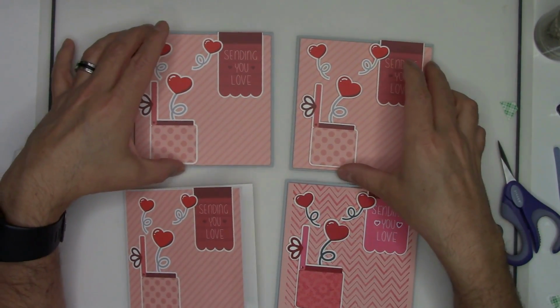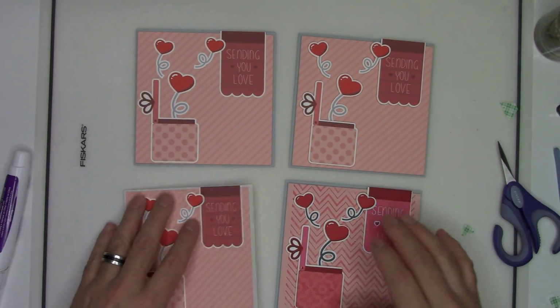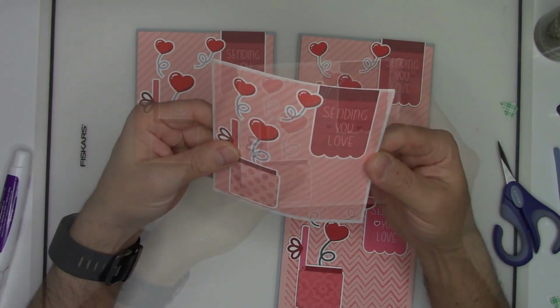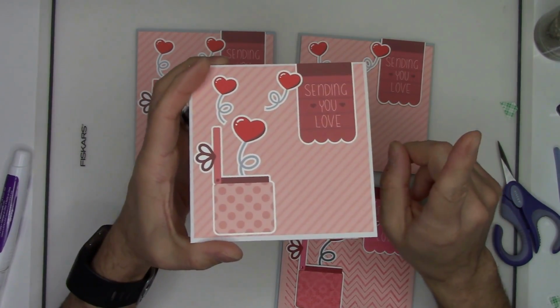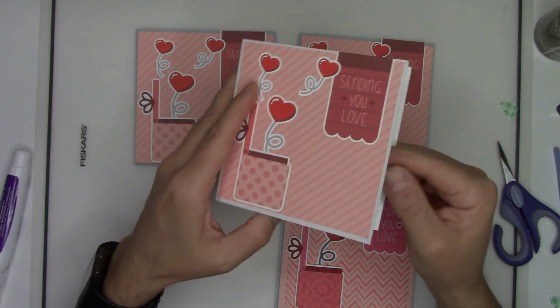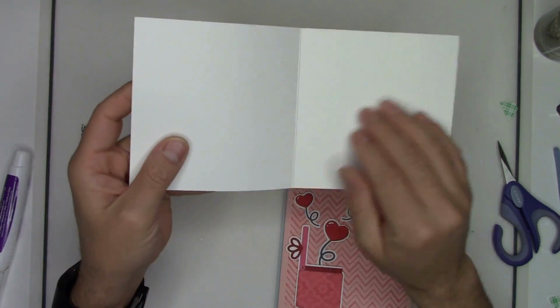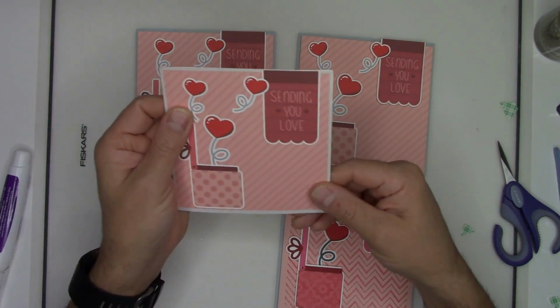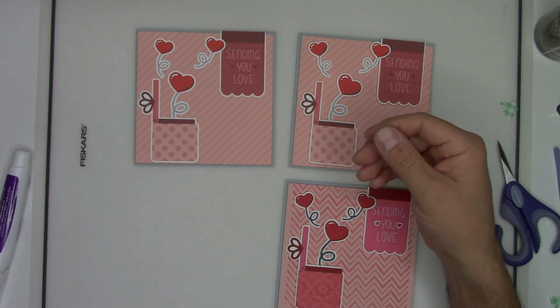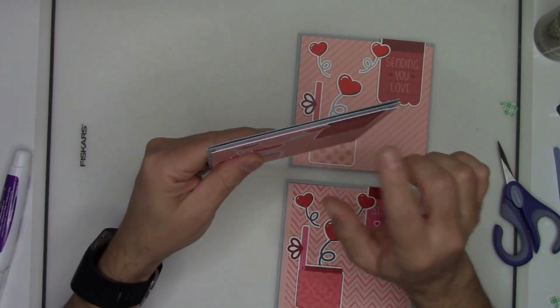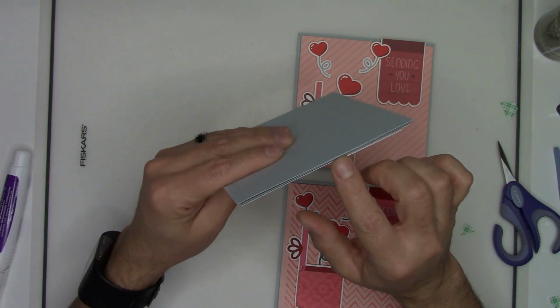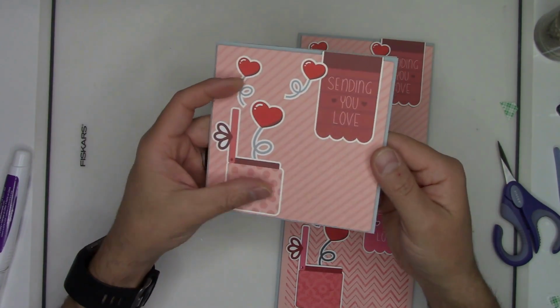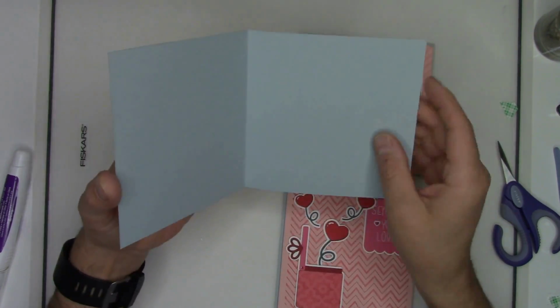So there it is. All 4 cards with different amounts of work on them. The fully printed card that is one single layer, white cardstock inside, and fully printed on the outside. Next, we have the partial printed card that has a front panel that is printed and popped up using fun foam.